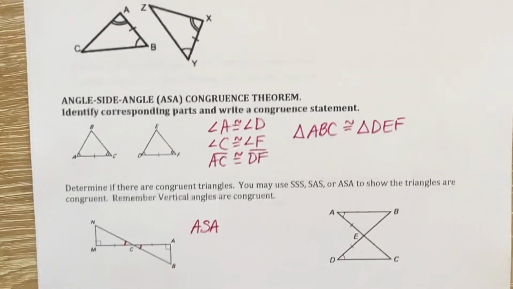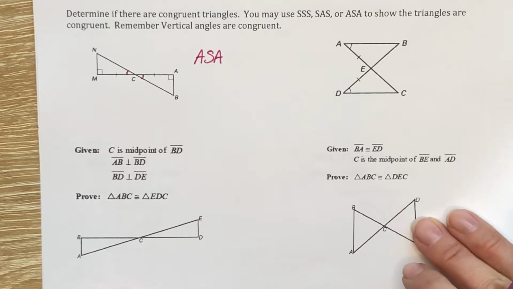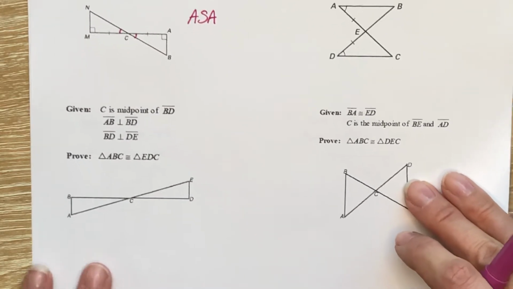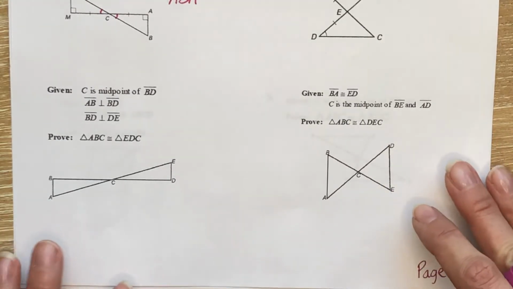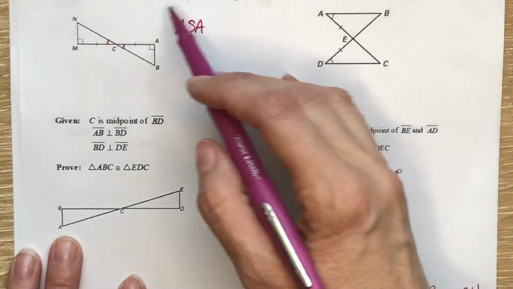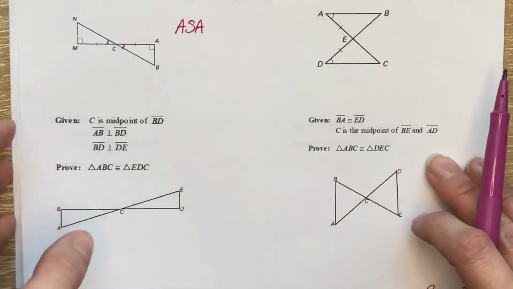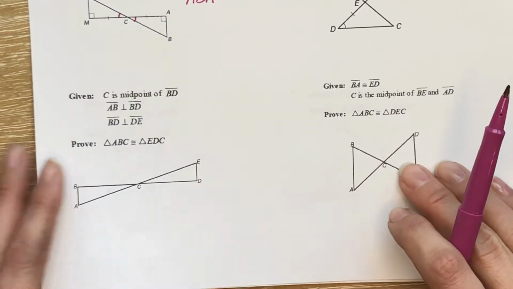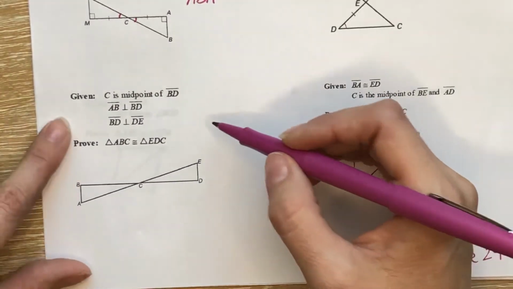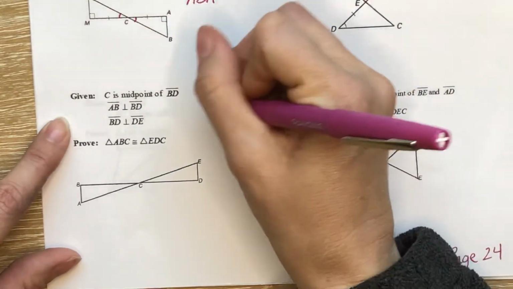Oh, you guys, I'm so bad about moving the paper up. I wish you were here to yell at me. "Miss Mac, move it up." I'm sorry.